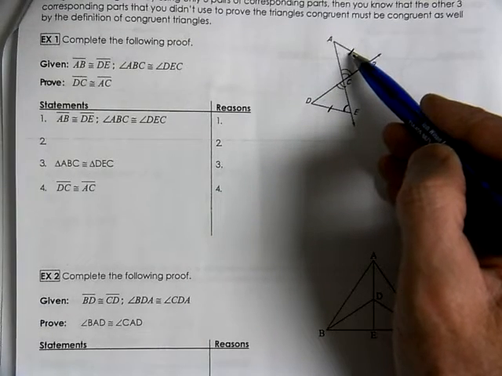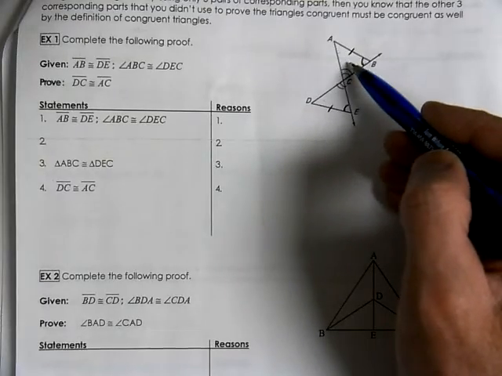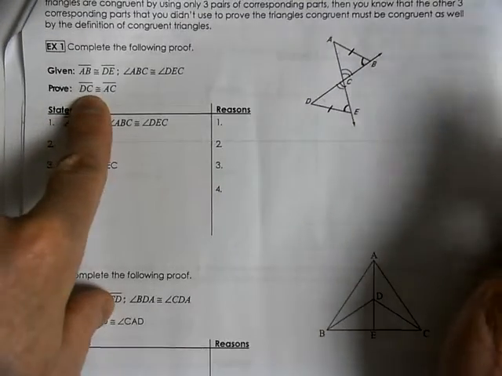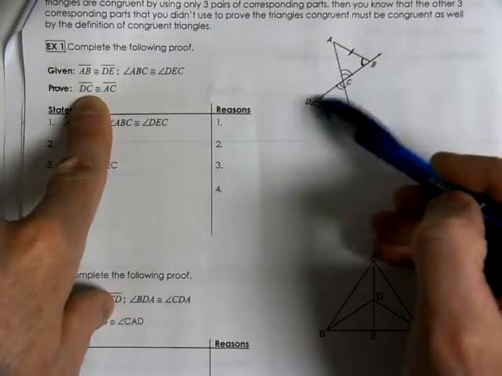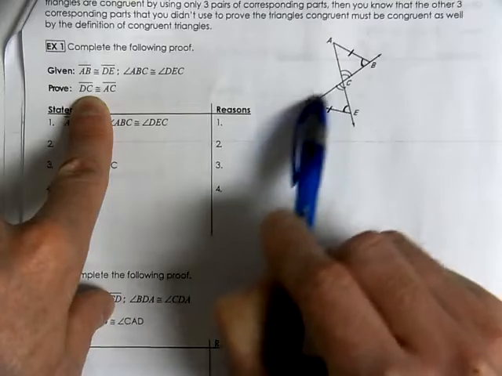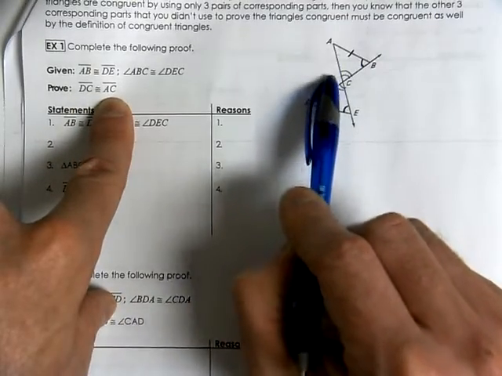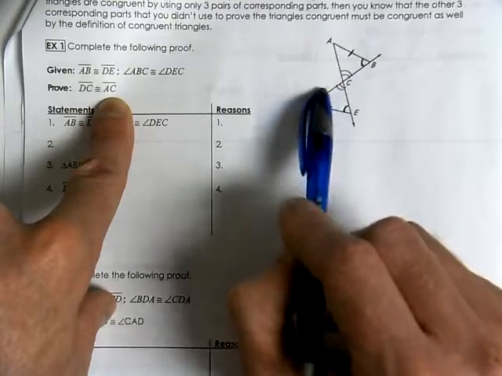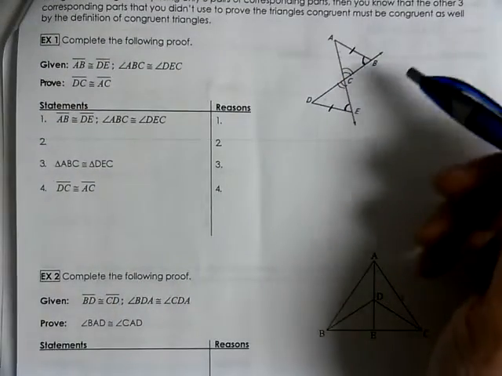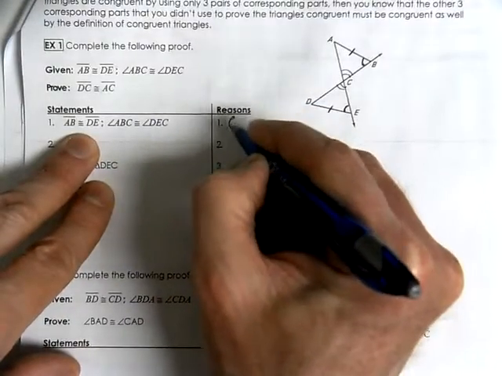That's one of my 5 ways. And if the triangles were congruent, then I can show this additional bit of information, ones we haven't even talked about yet. This segment over here, DC, is congruent to this segment here, AC. So that's our plan.